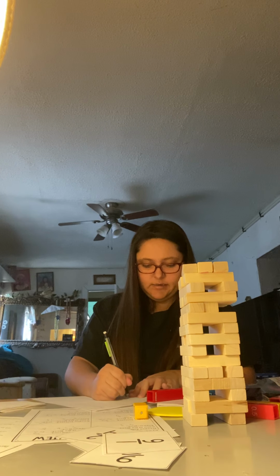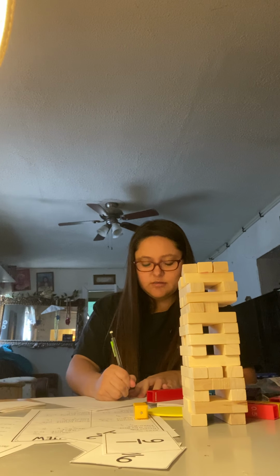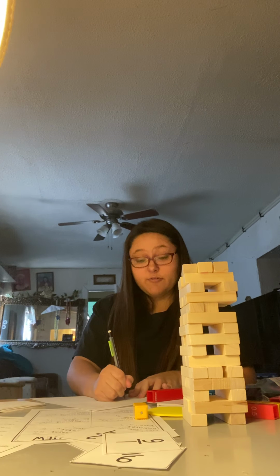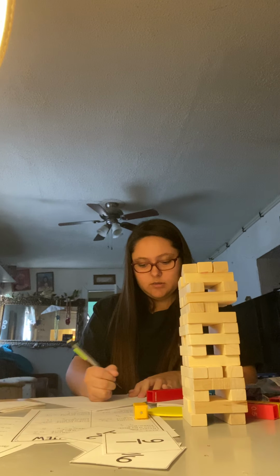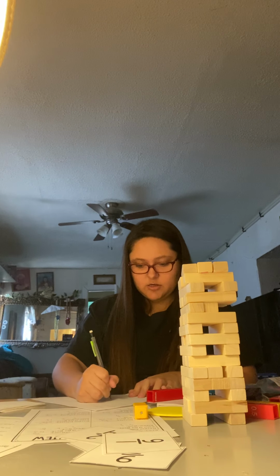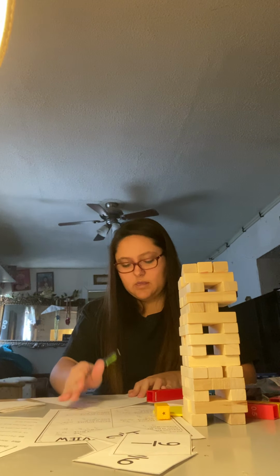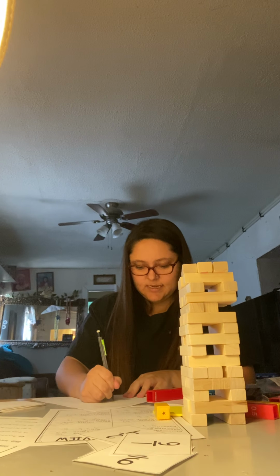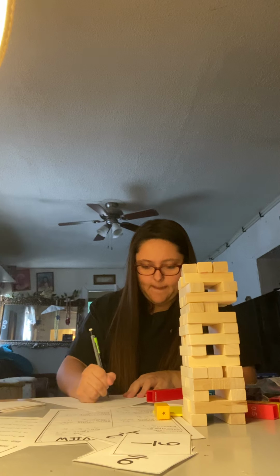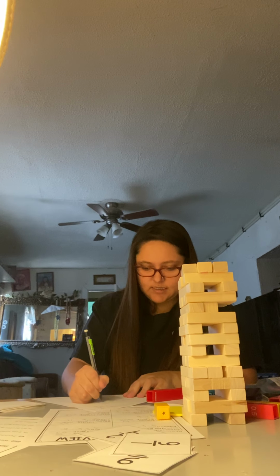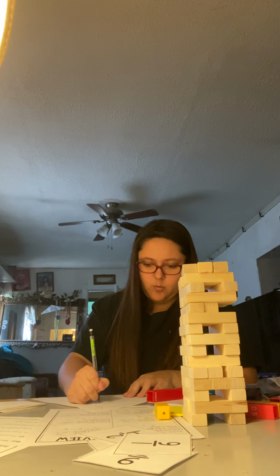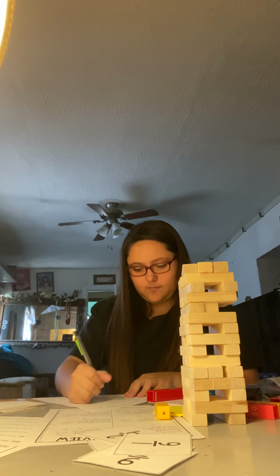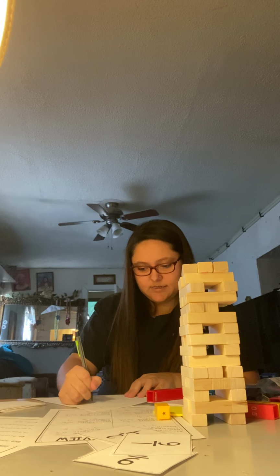So 1 times 6 would equal 6, and then 2 times 6 would equal 12. So I'll have 12/6 minus 1 out of 6 would equal 11 out of 6.